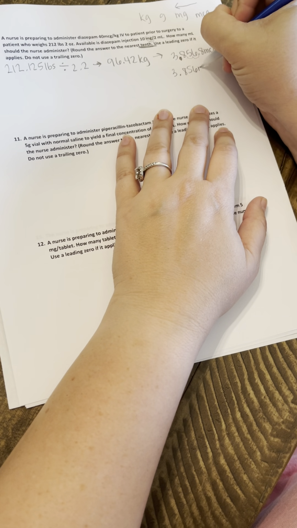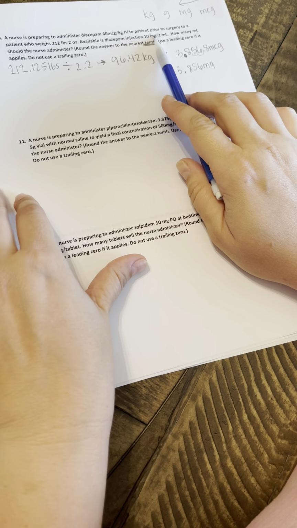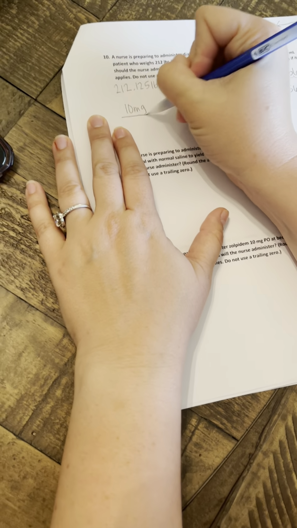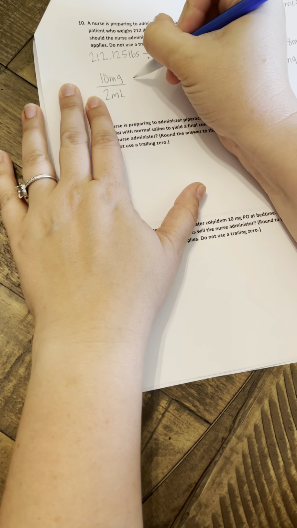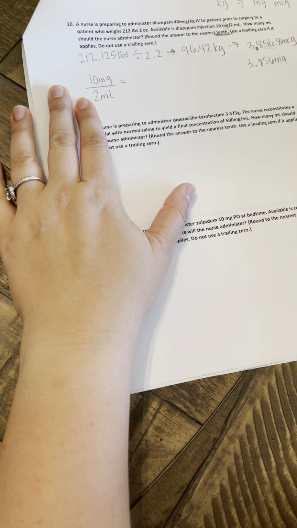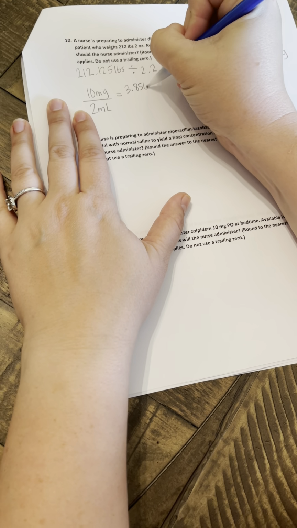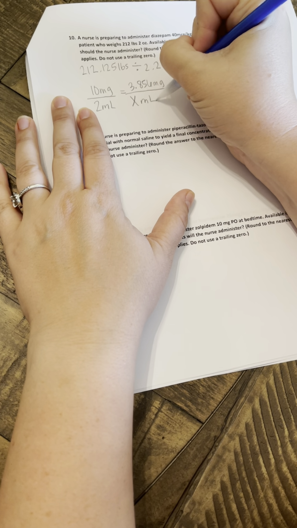So we have 3.856 milligrams. All right, so now we set up our conversion table. So we have 10 milligrams in 2 mLs. That's what we have available. And we want 3.856 milligrams, and we need to know how many mLs that is.